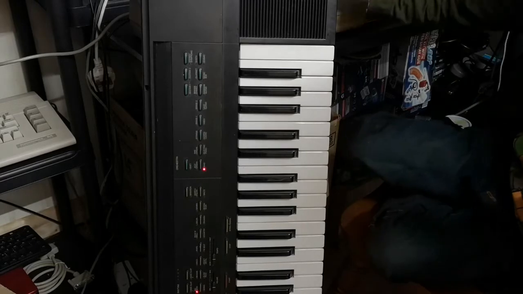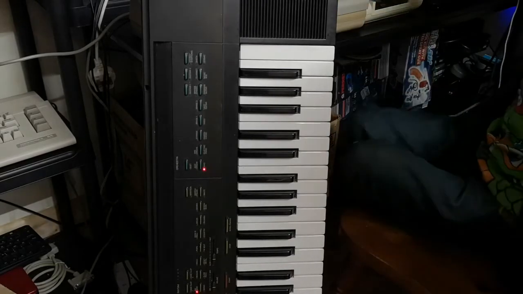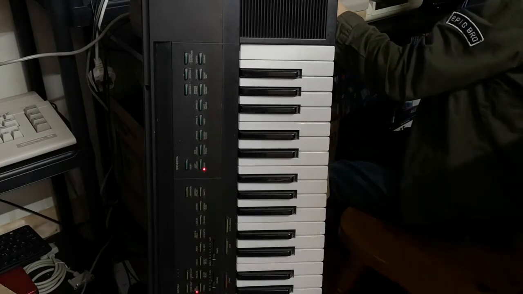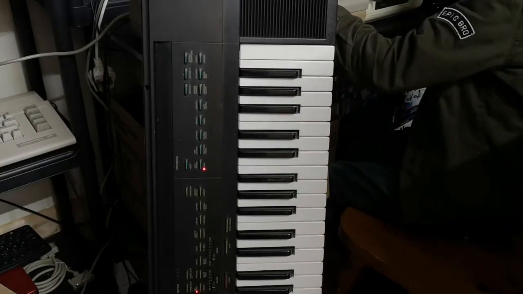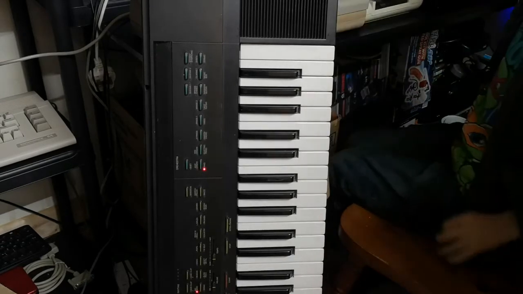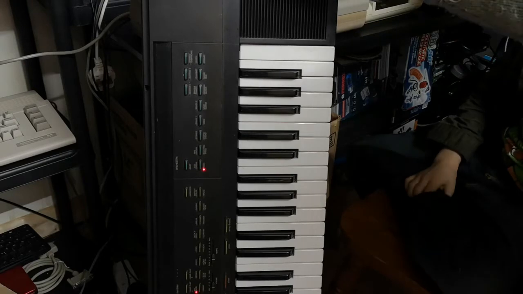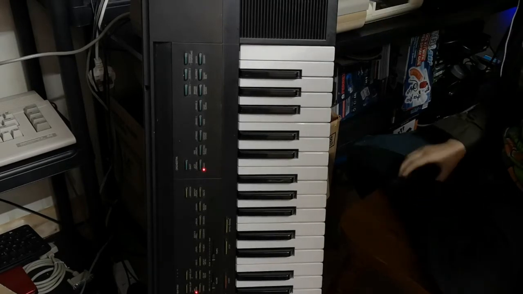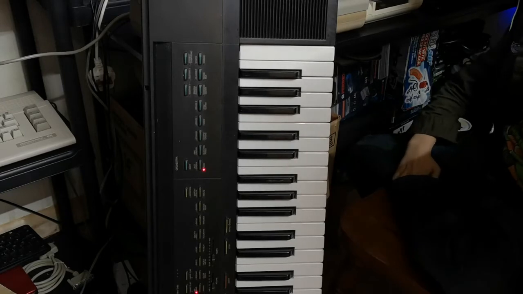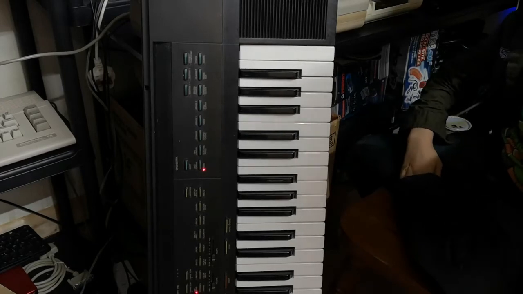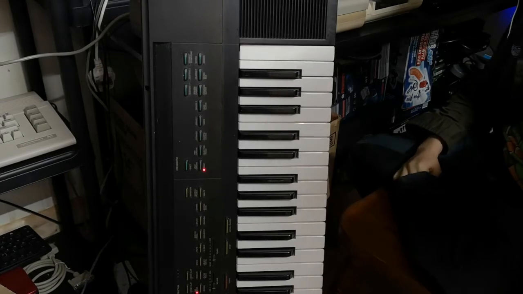If you do 8 on the Commodore, it doesn't sound good. You only get 3 voices. Yeah, like this. But you've got to remember the Commodore 64 isn't a synthesizer. It isn't a keyboard as such. It was designed to produce sound for games. And you can do a lot with it.